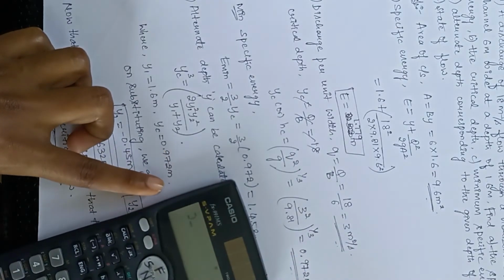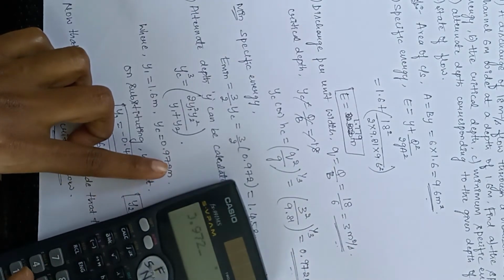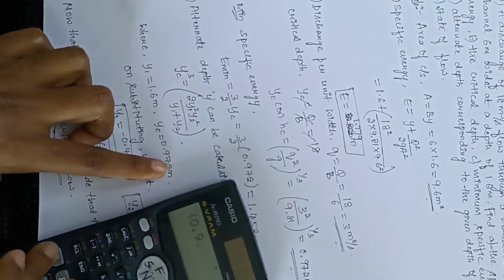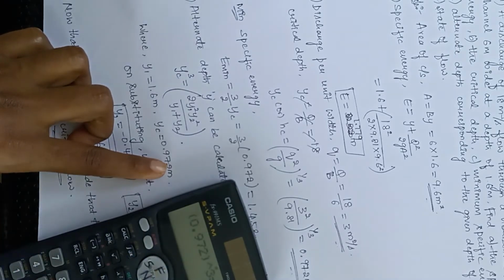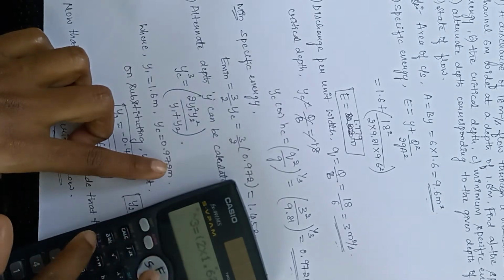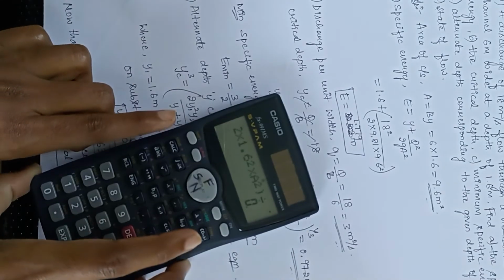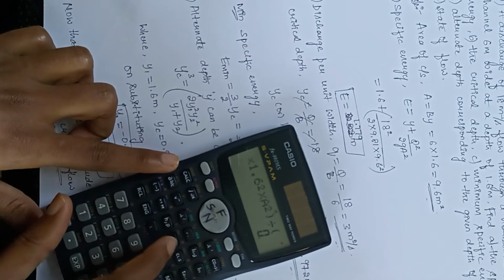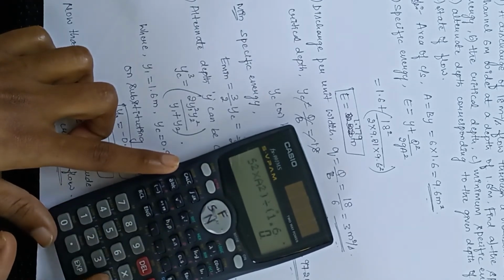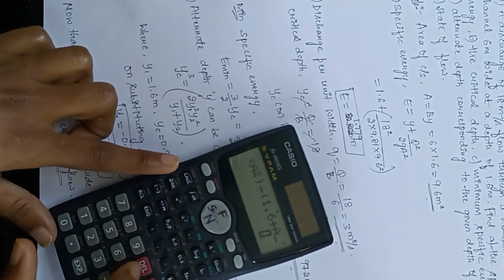The value of yc that we found is 0.972, to the power of 3, is equal to, within brackets, 2 into y1, which is 1.6 squared, into y2, which is unknown, so let us take this as alpha A squared, close the bracket, divided by, open the bracket, 1.6 plus alpha A, close the bracket.